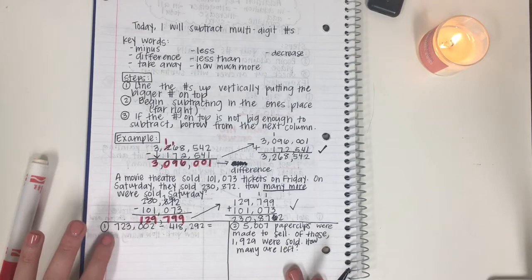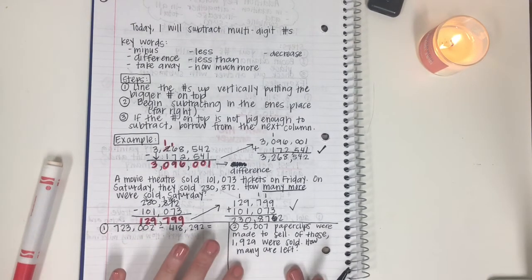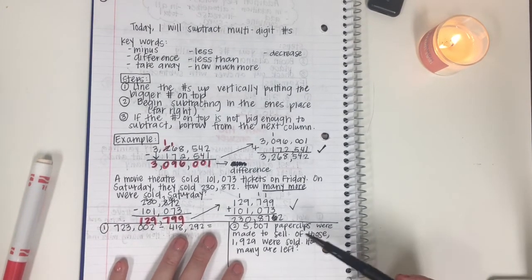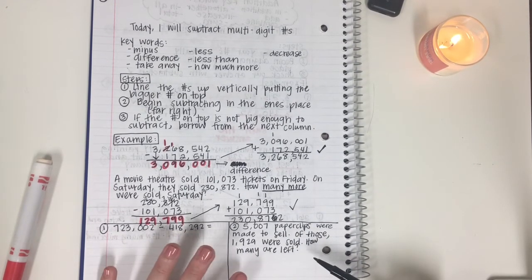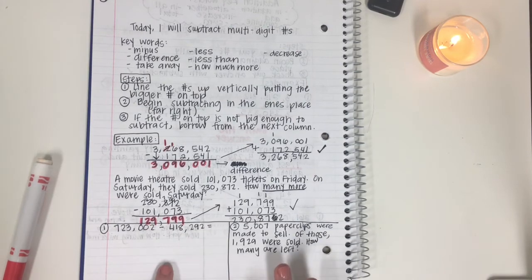Now these are the two problems I picked out for you to work on. So here we just have a standard subtraction problem. And then over here, you're going to be looking at how many paper clips are left in the factory after the ones that were previously sold. Okay, so just have these two completed for tomorrow.